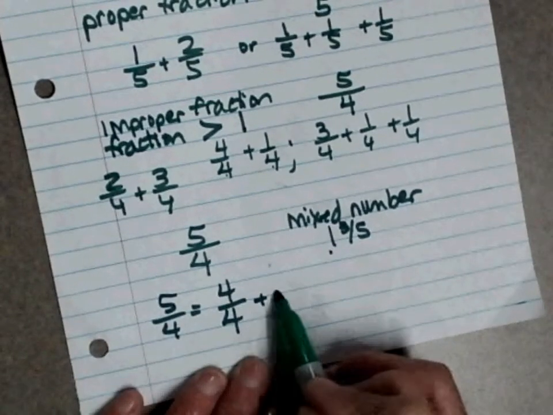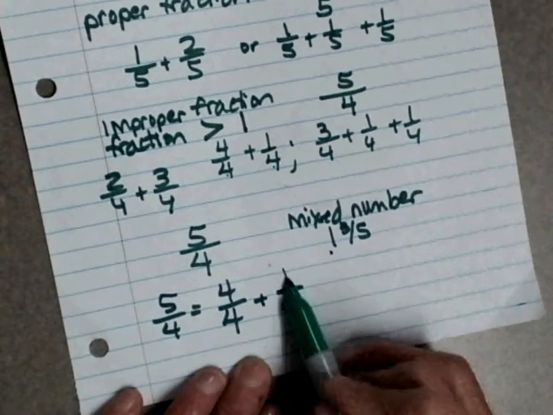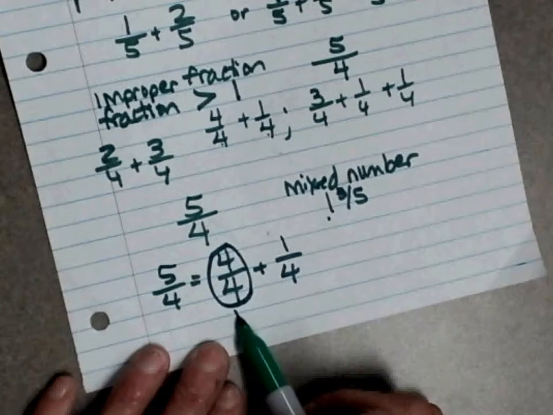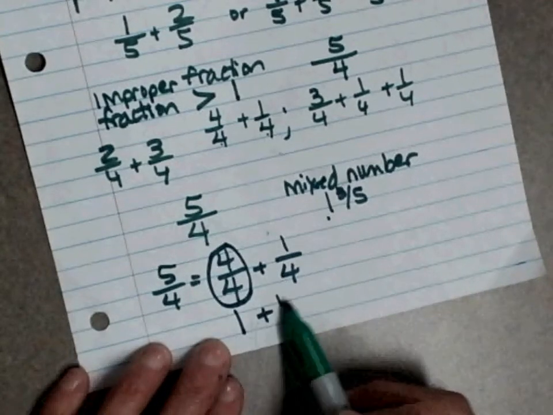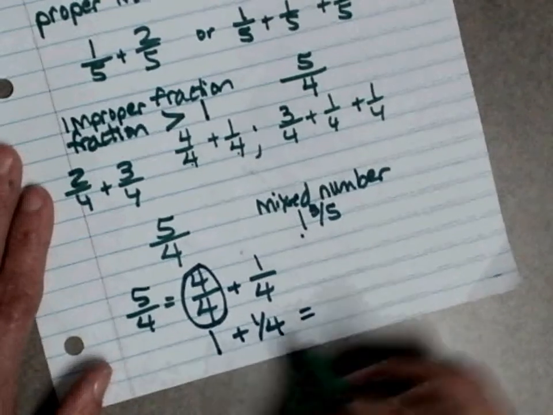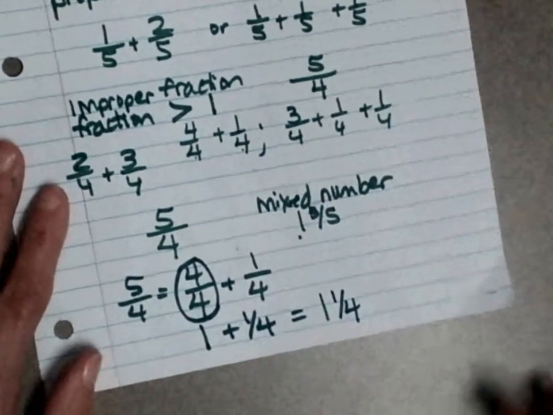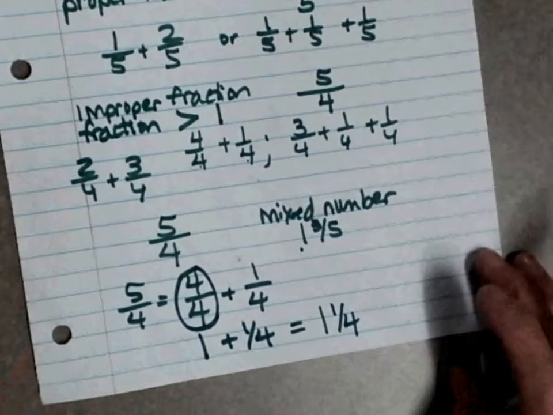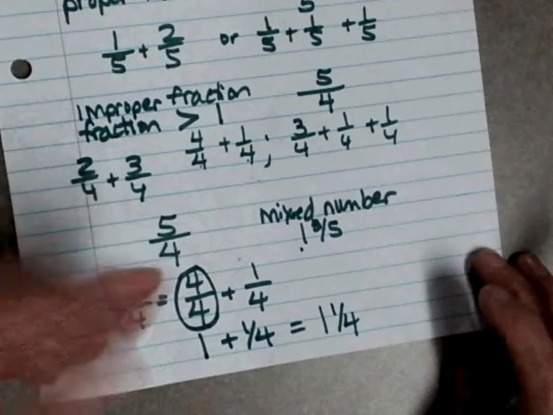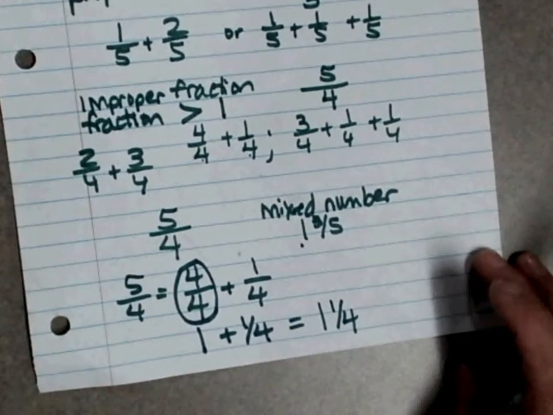So 4/4 plus how many fourths equals 5/4? 1/4. So I'm going to circle this because it is equivalent to 1 and this is our fractional part, 1/4. And when we add that, we get 1 and 1/4. There is your mixed number. So now you have this down where you can take an improper fraction and turn it into a mixed number.